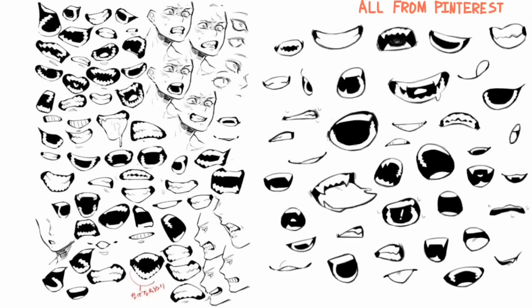One thing to understand is that there are many different types of expressions. I can't teach them all to you, but what I can do and what I just did is show how to think in creating your own expressions and how to think when you want to put a certain expression on a certain character.